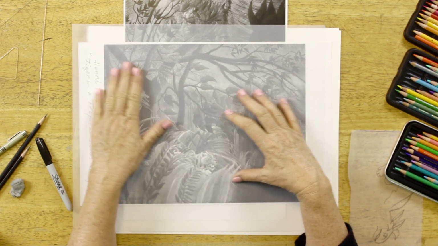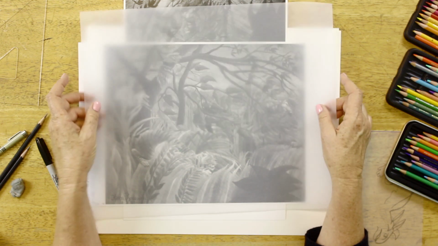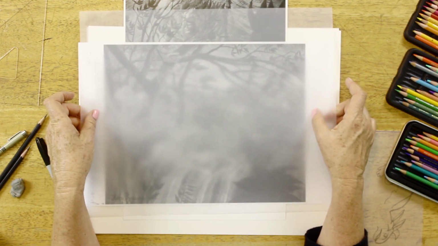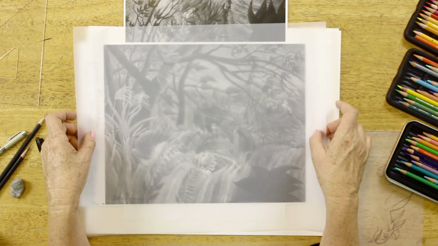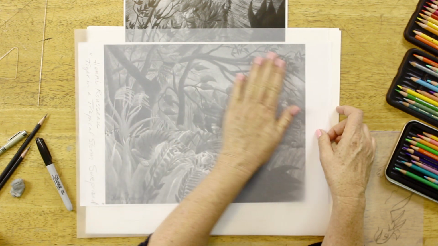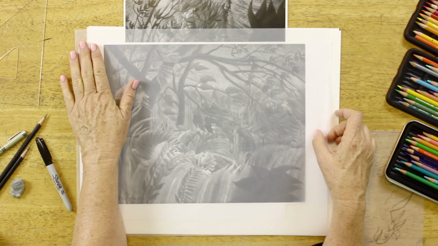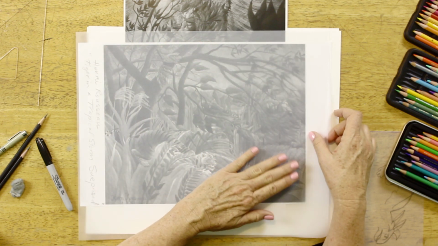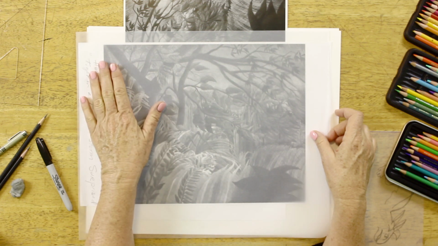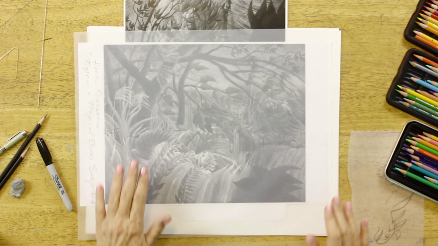You can see it just is a little bit less clear when we get this over it. This is Canson tracing paper, which the best art stores carry. Maybe all the best art stores don't carry it, but my favorite art store carries it. And National Art Store, and here we have the Canson. It's very transparent, and that's what you want so that you can really see through it.